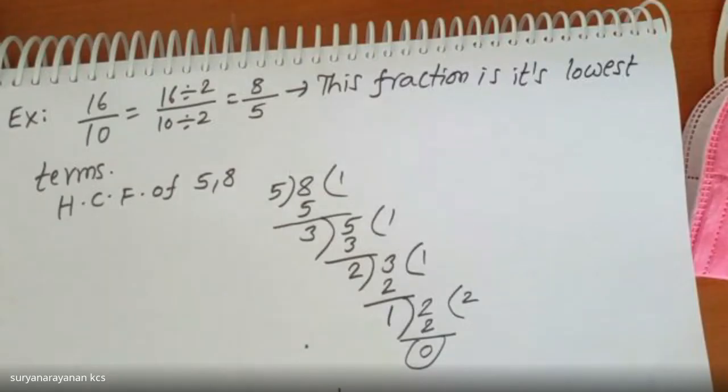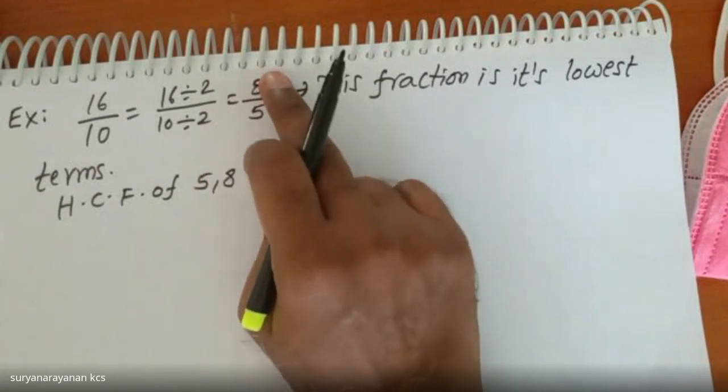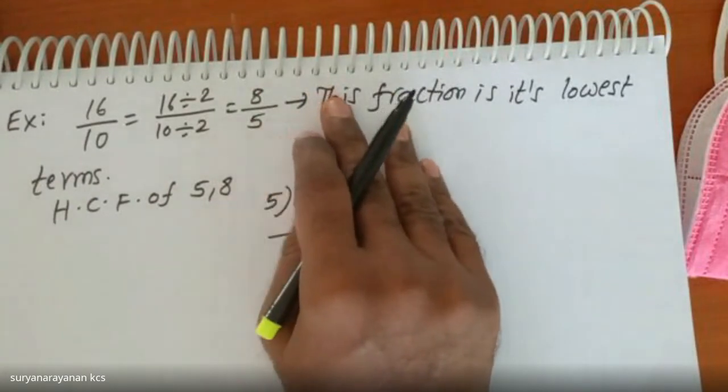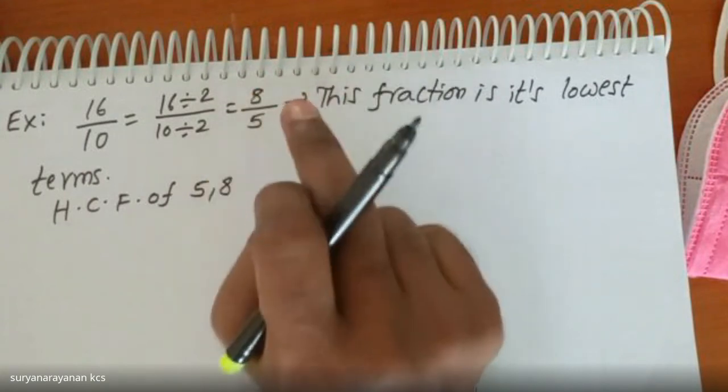One doubt, sir. Once we got 8 by 5, we cannot divide it, no, sir? So if we get any even number, can we bring it to the lowest form again? Here, even number or odd number, it doesn't matter. If you find the HCF of numerator and denominator, that is the main concept. It may be an even number, a composite number, an odd number, or a prime number. It doesn't matter.